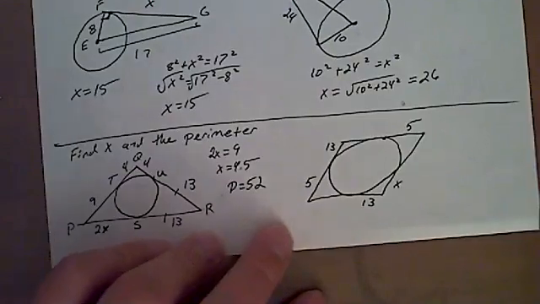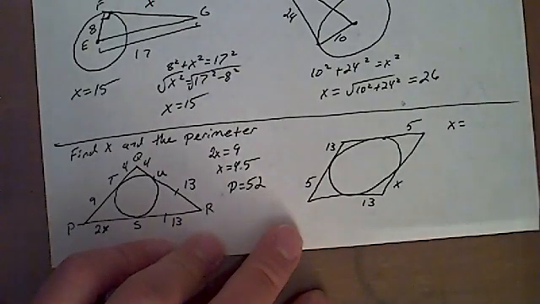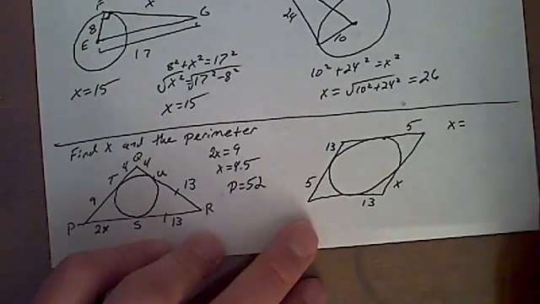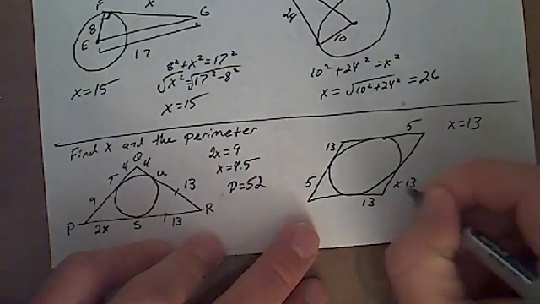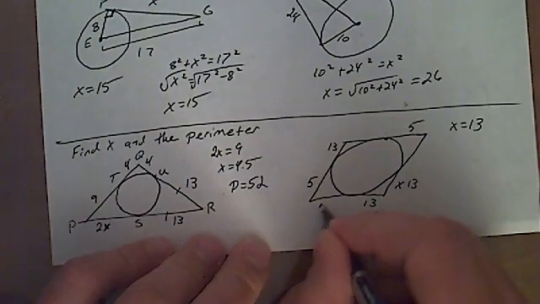All right, so first is answer what is x? And hopefully you decided against the scale of the figure that x is 13. This is 13. The length here is 5.